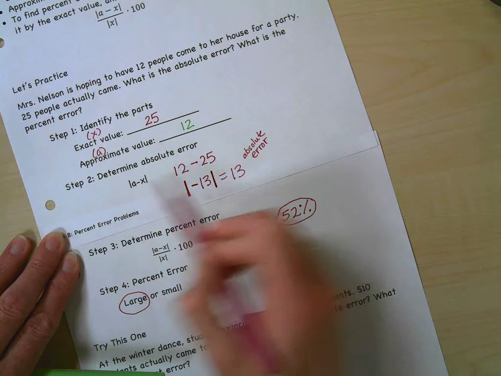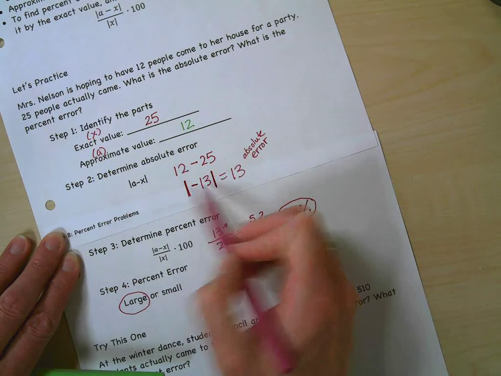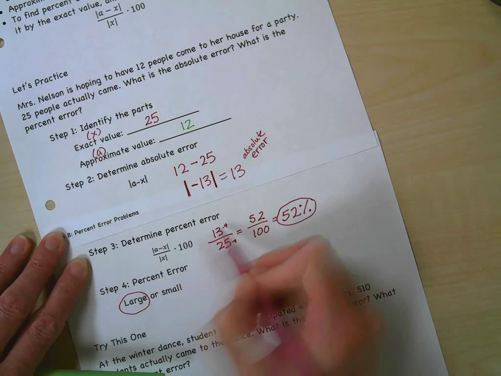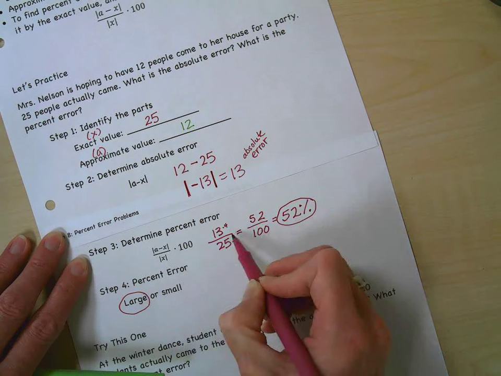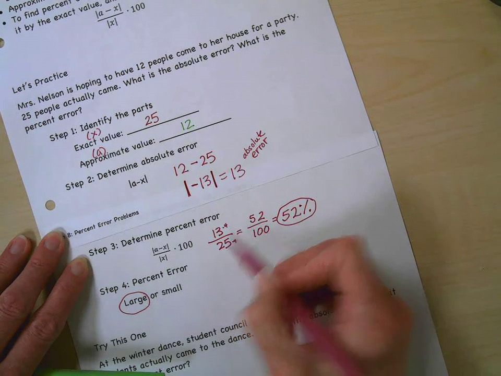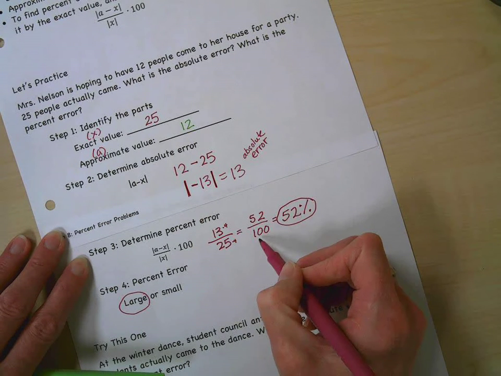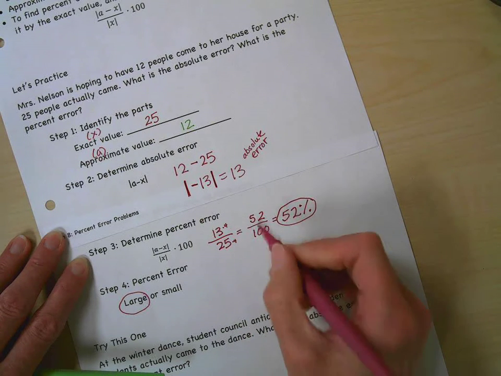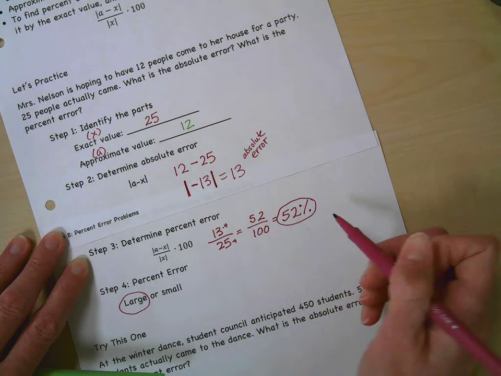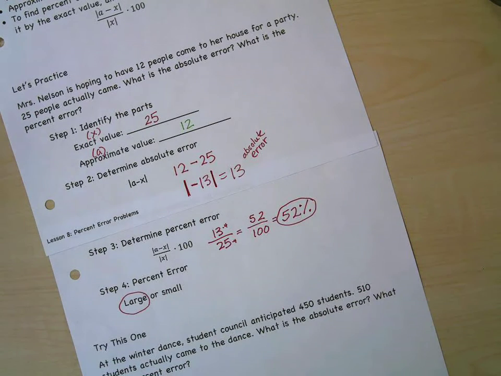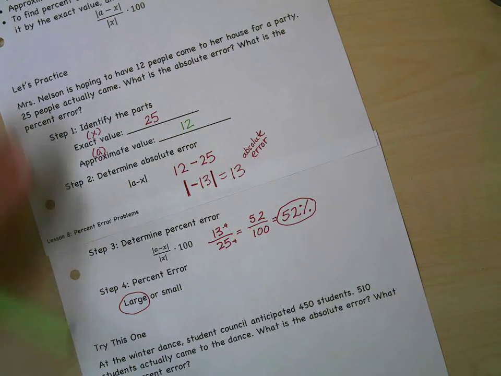Then you take the hope, or the approximate, and subtract the exact, which gave us negative 13. Then we had to take the absolute value, which is the distance from 0, so that's 13 hops. So 13 is this guy up here, and then I had to divide it by the absolute value of the exact, which was 25, and then I said to myself, okay, 13 divided by 25 is actually equal to 52 hundredths. Does everybody understand? If you used a calculator and you did 13 divided by 25, you'd get 0.52. Then you'd multiply that by 100 and you would get 52%. Okay? And then you have to decide, is your percent error large or small? Okay? So it's kind of fun if you follow everything that you're supposed to do.